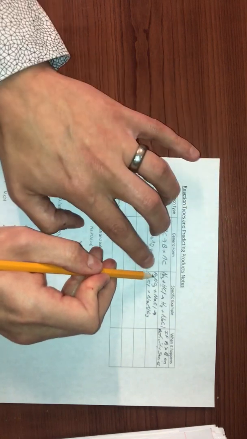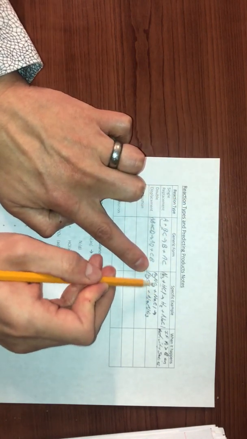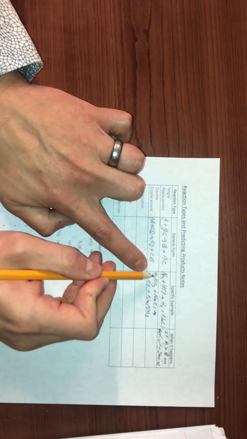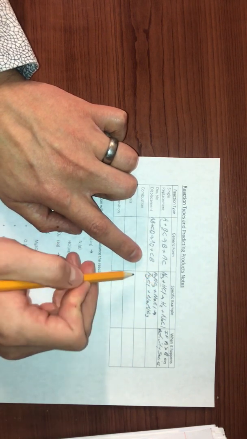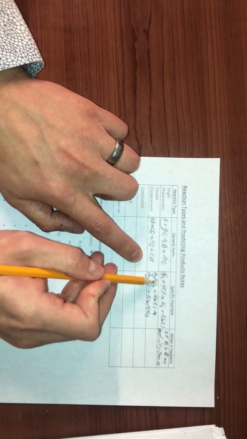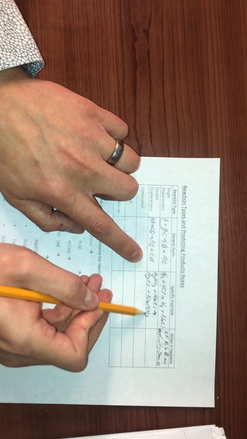Again, the A and the C just switch places. So the Ag goes with the Cl and the Na goes with the NO3. Again, remembering that the negative ion needs to stay on the right hand side and the positive ion needs to stay on the left hand side.